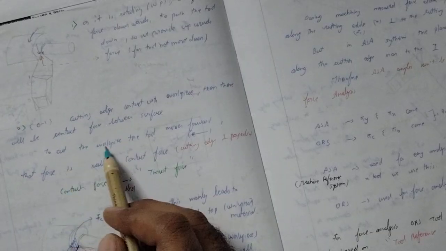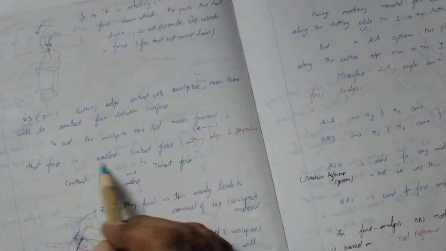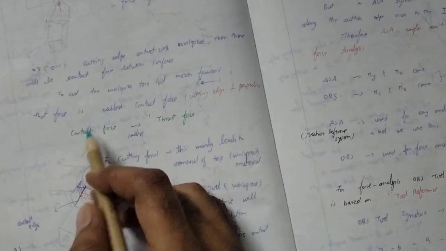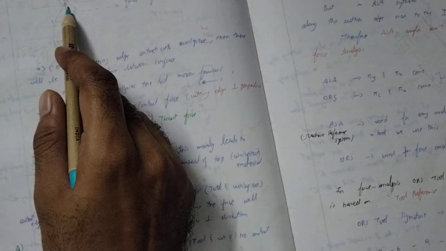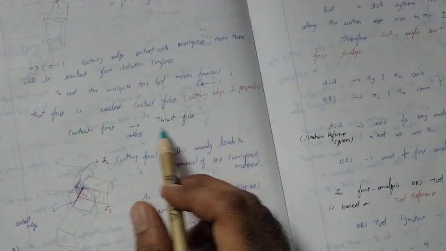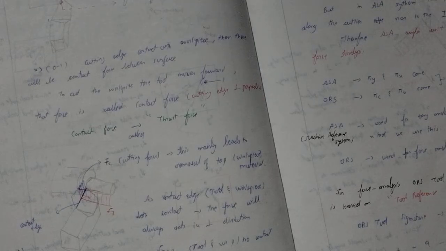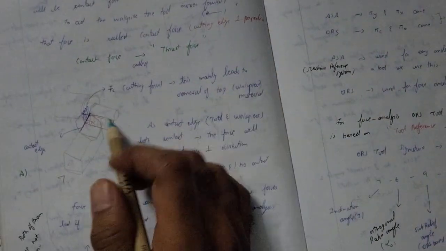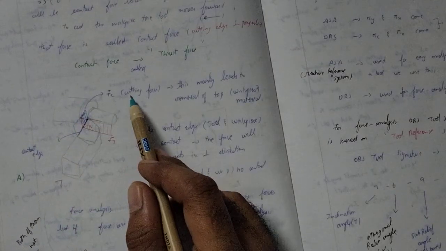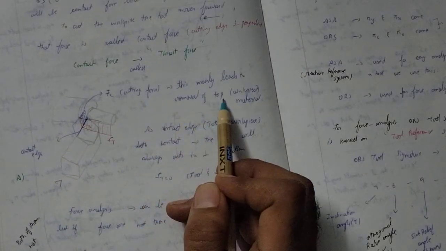To cut the workpiece, the tool moves forward in this direction. That force is called the contact force, and the cutting edge is perpendicular. So this contact force is called the thrust force if it moves in this direction. In the direction it is moving and cutting, it is the thrust force. Now you can see the thrust force is this side and the cutting force is upper. FC is the cutting force. This mainly leads to removal of the top workpiece.